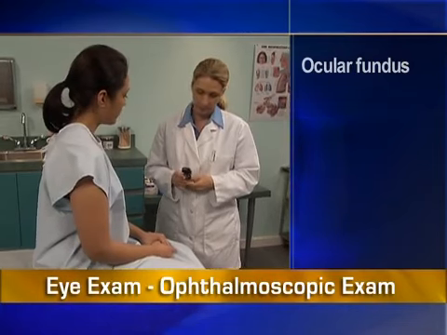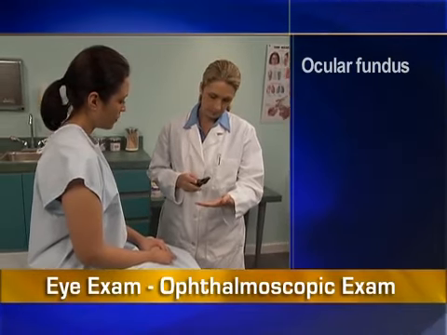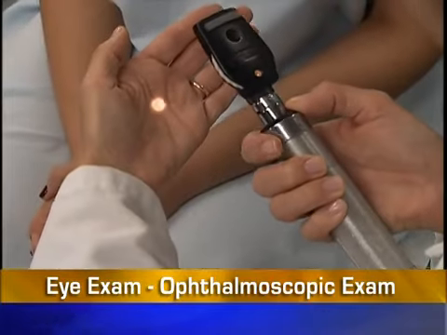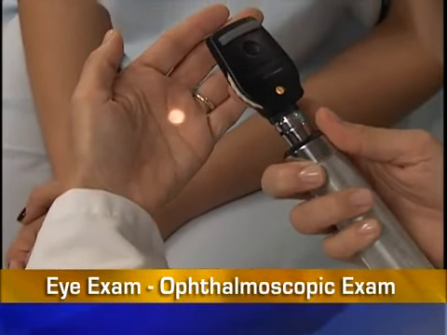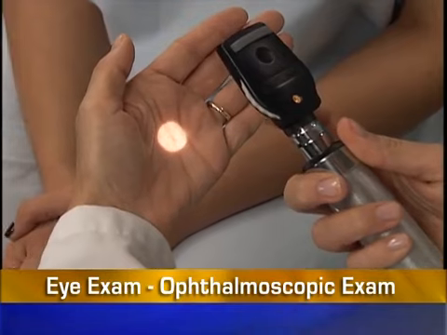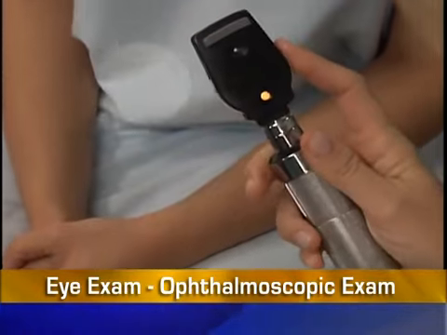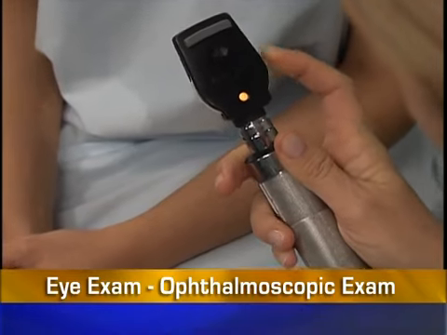Sue, I'm going to use this to look inside your eyes now. To inspect the ocular fundus, prepare the ophthalmoscope. First, turn it on and select the large round aperture with the white light. Then adjust the diopter to 0.